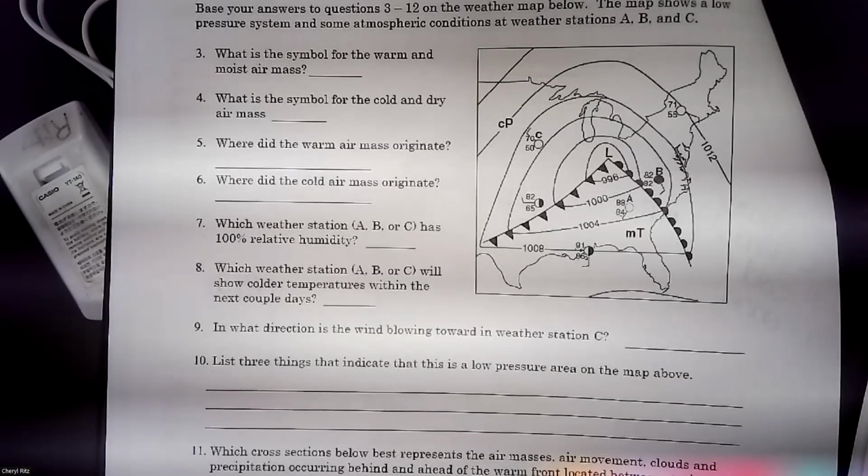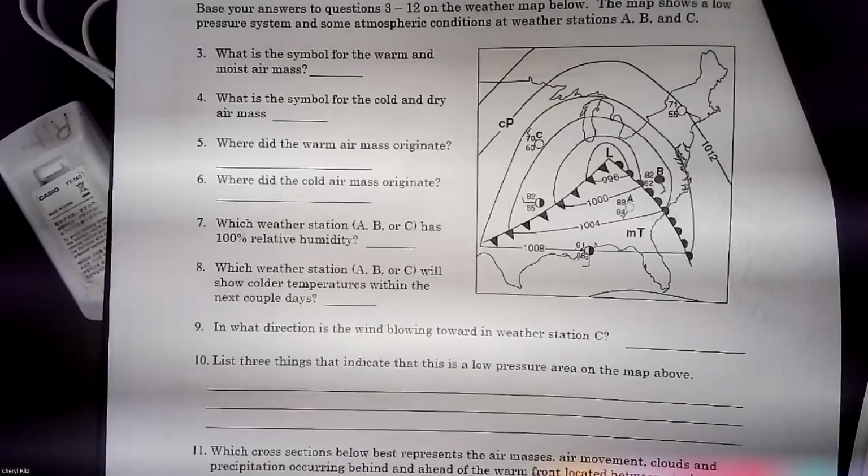So again, do questions 1 through 10 right now. Check your notes.